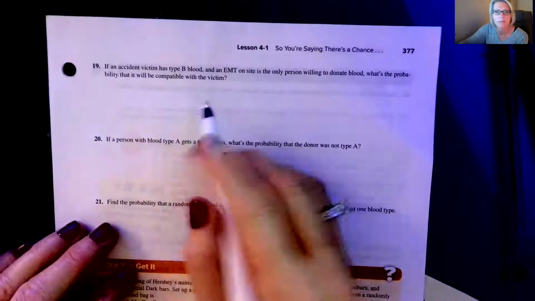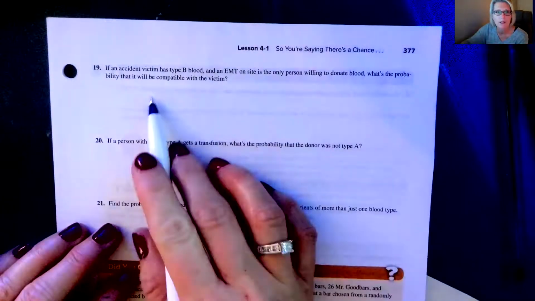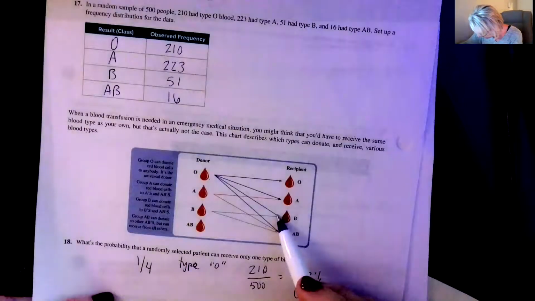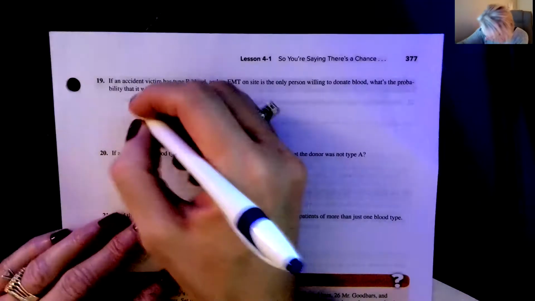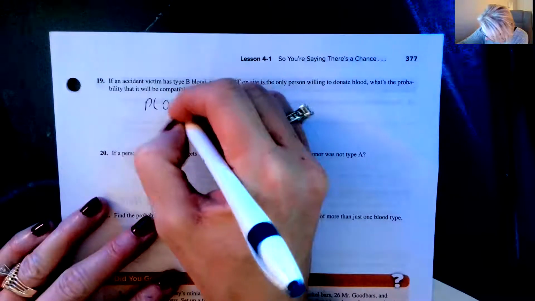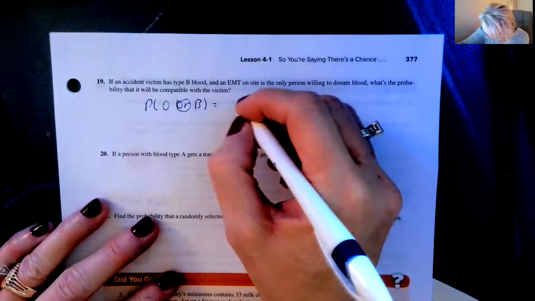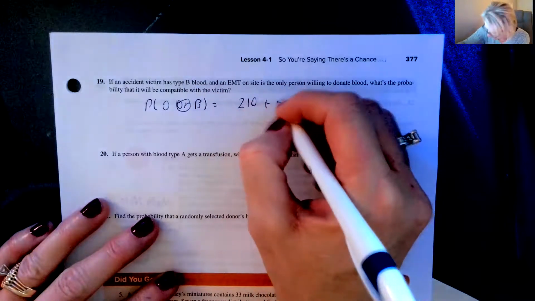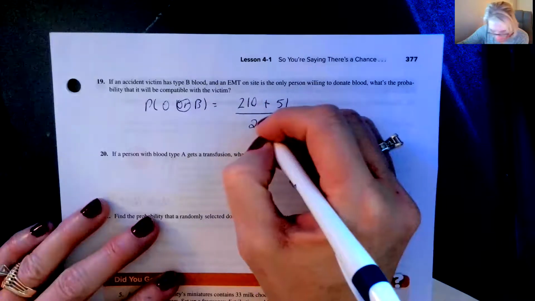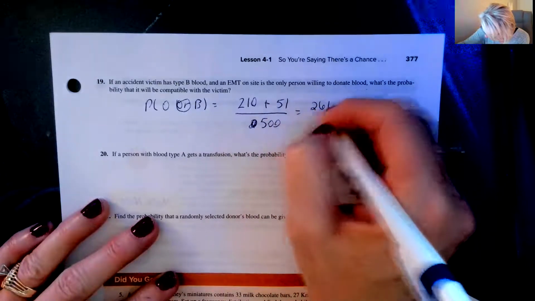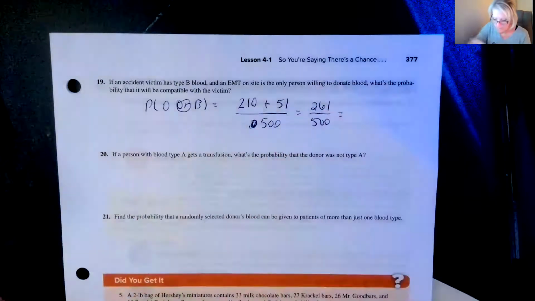So here we're saying type B blood, what's the probability that it will be compatible with the victim? Type B can receive from B and O. So it would be the probability of O or B. So O would be the 210 people plus B would be the 51 out of the 500. So 261 people out of the 500.